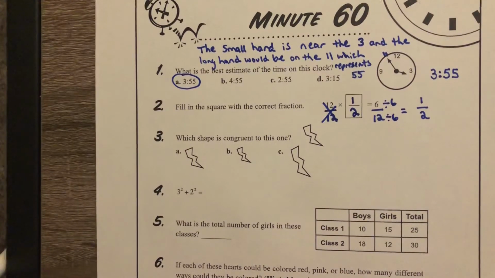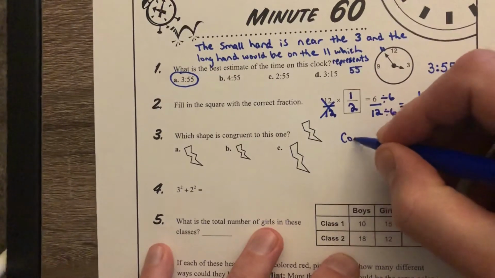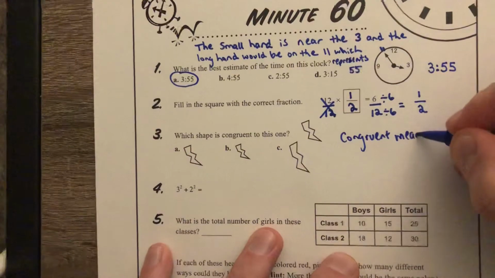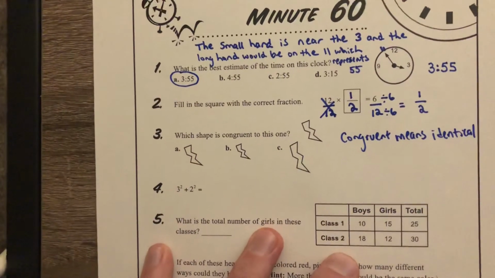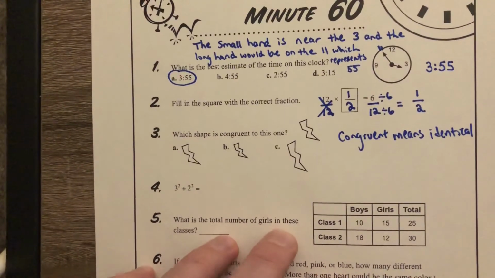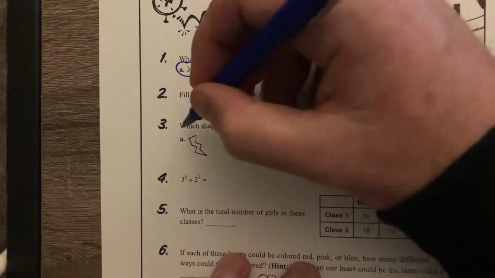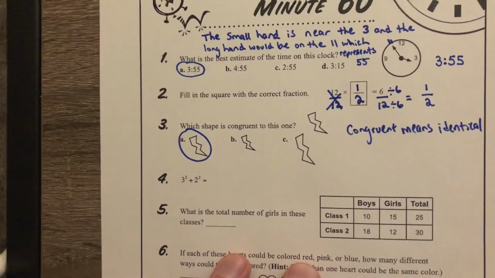Number 3 says, which shape is congruent to this one? Kind of looks like a lightning bolt. So what we need to know here is that congruent means identical. So which one of those lightning bolts is identical to the one that they're showing? Well, the one that looks identical to it would be A. Same size, same shape.